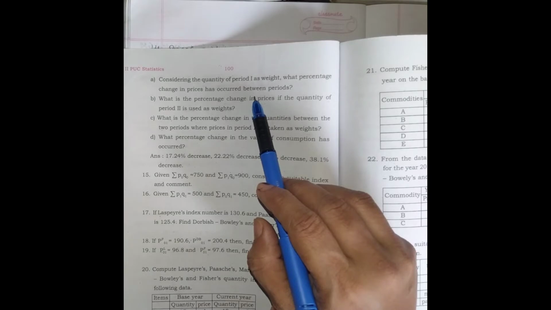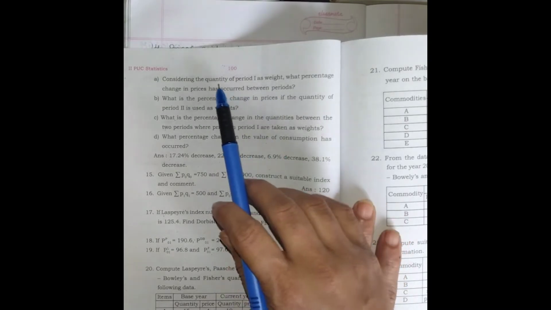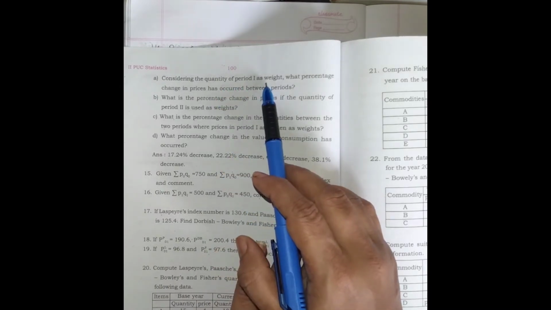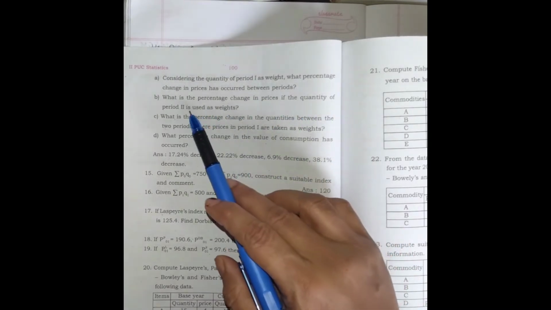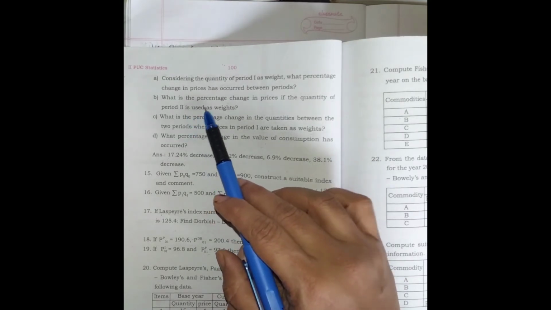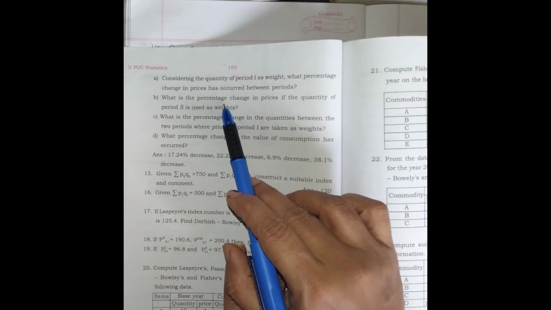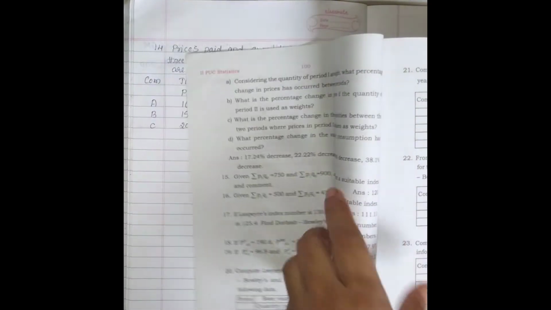Then you have to calculate here. Considering the quantity of period 1 as a weight means the last year's quantity, Q0, you have to consider as the weight and calculate. The second question is, what is the percentage change in the prices if the quantity of period 2, P1 Q1, is used as the weight? Then you have to take Q1 here. First two questions we will solve, then we will see the third question.